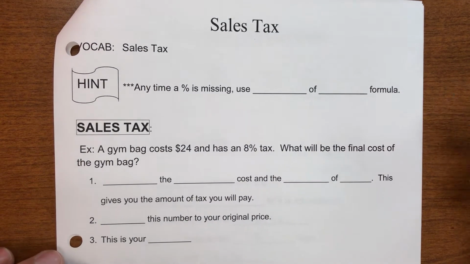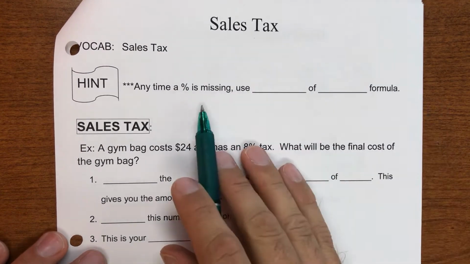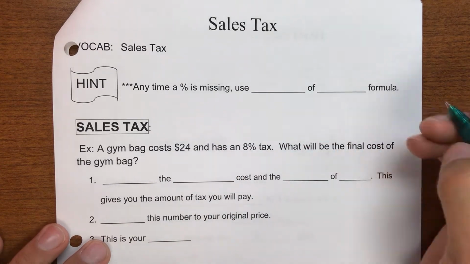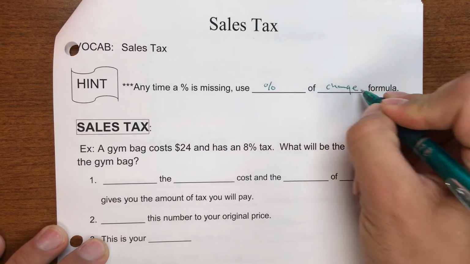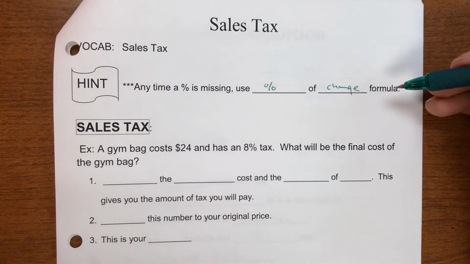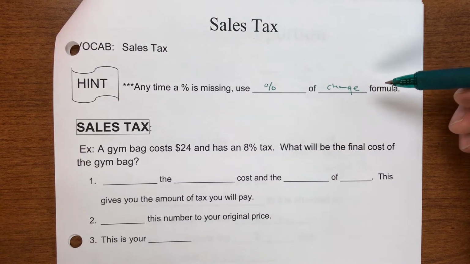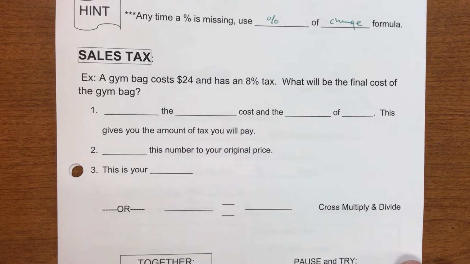So if you come to a problem that has you looking for a percent, I put a hint right here for you. Anytime a percent is missing, you are going to be looking for the percent of change formula. Okay, we did percent of change 2 days ago. And if you're looking for the percent, that's the formula that you're going to use. And I'll walk you through one down here, but just keep that in mind. It's really the same process, okay? So let's just get into this.